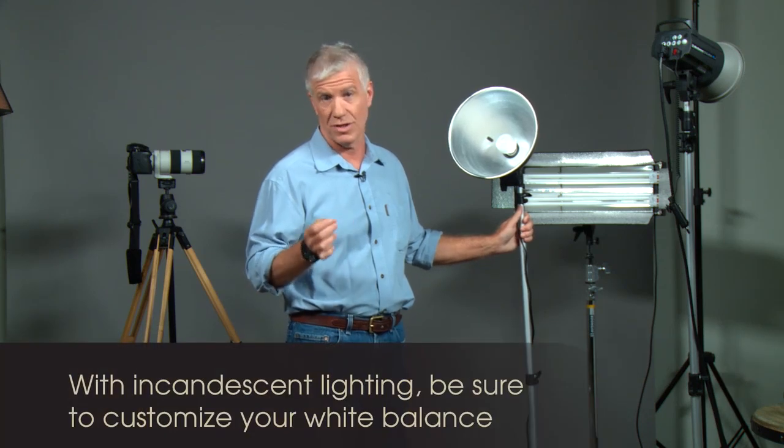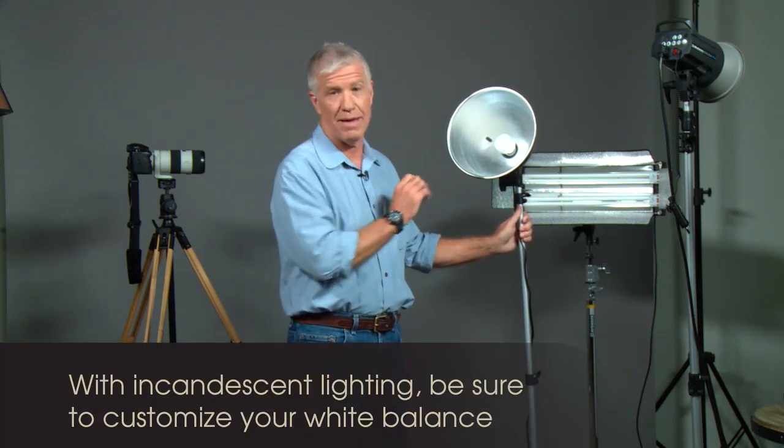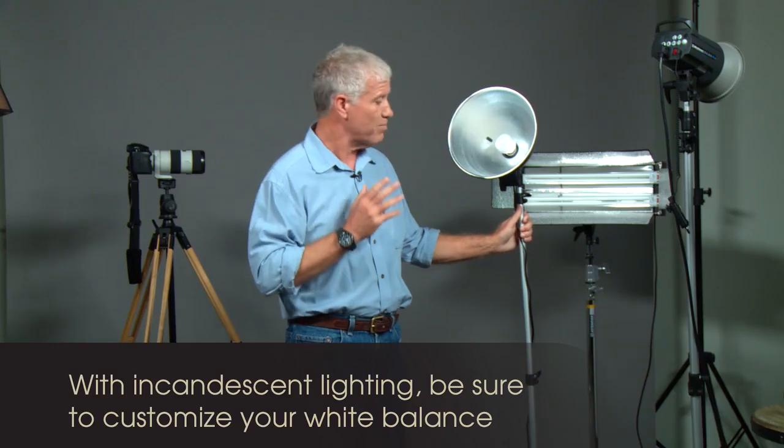A reflector like this at a hardware store will run you between $10 and $20. You know how much light bulbs cost. And you can actually do a lot with them if you're cognizant of always making a good white balance, a custom white balance. You'll find that they match things pretty well.